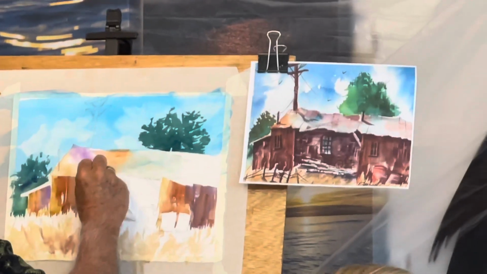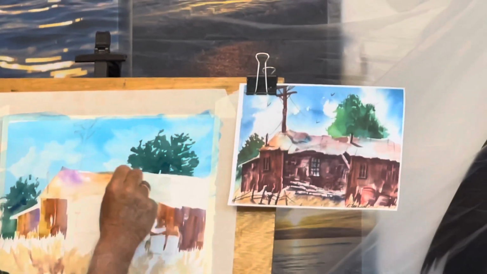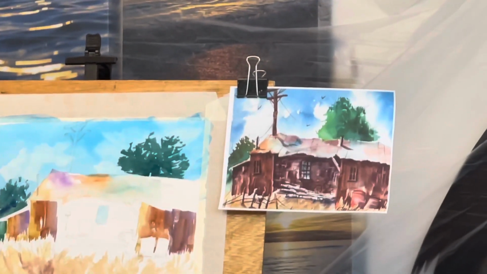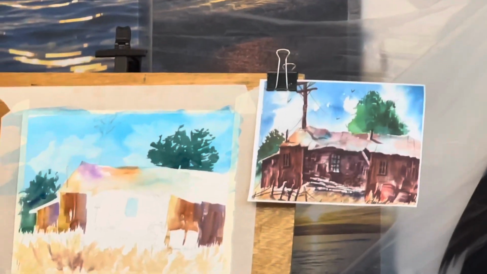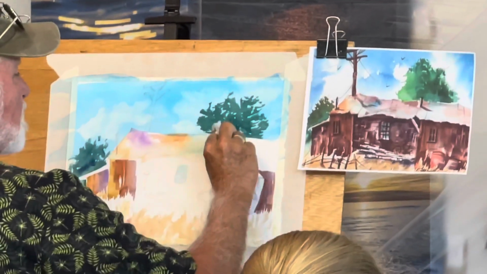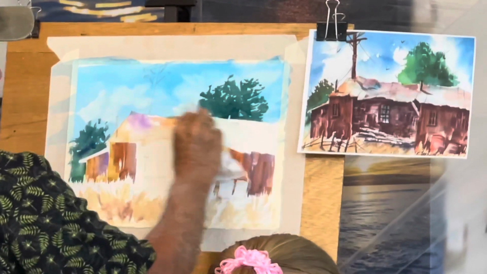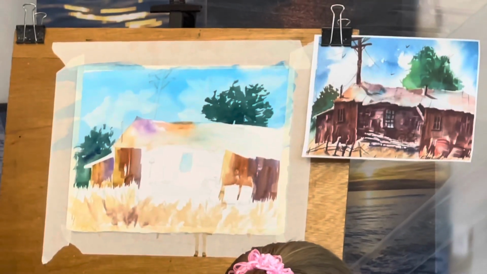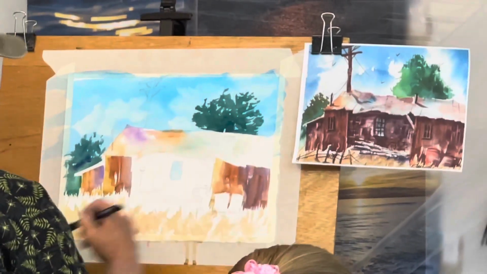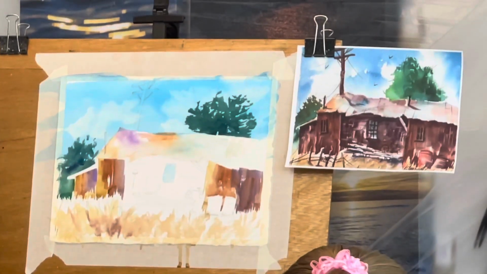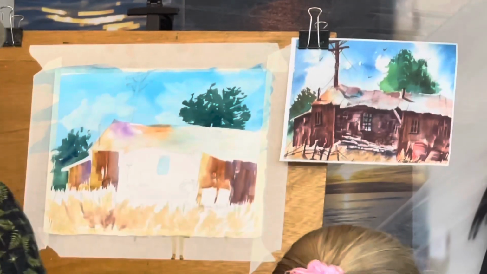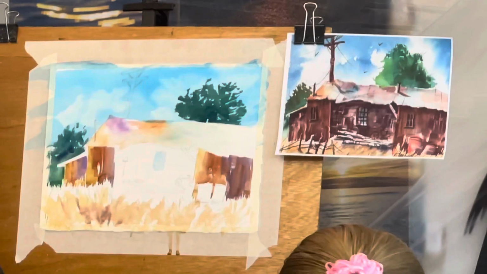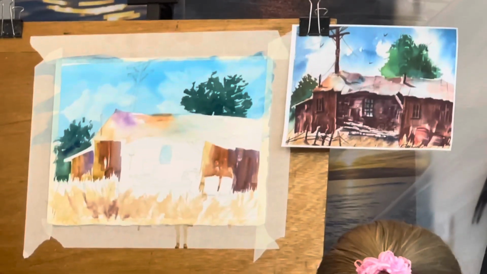To lift some of that color a little bit. Wet the paper a little bit. And then add a little bit of purple.